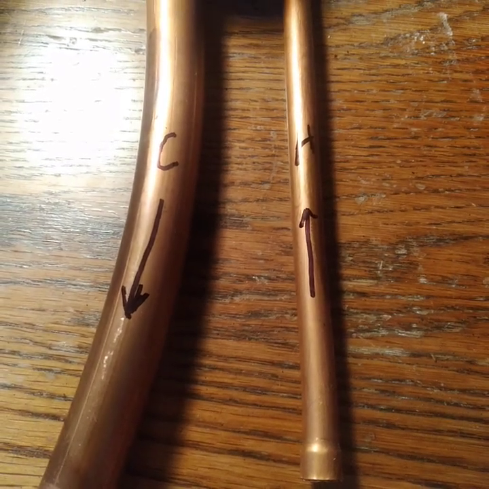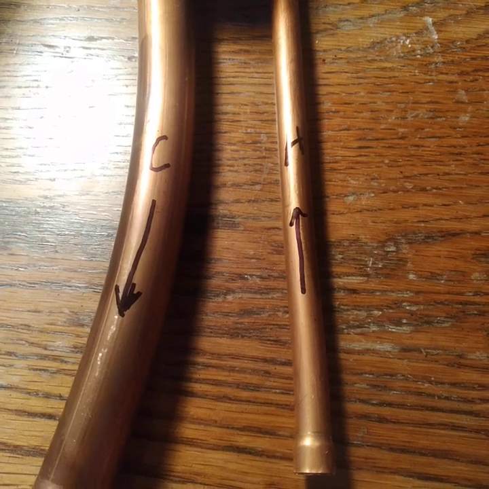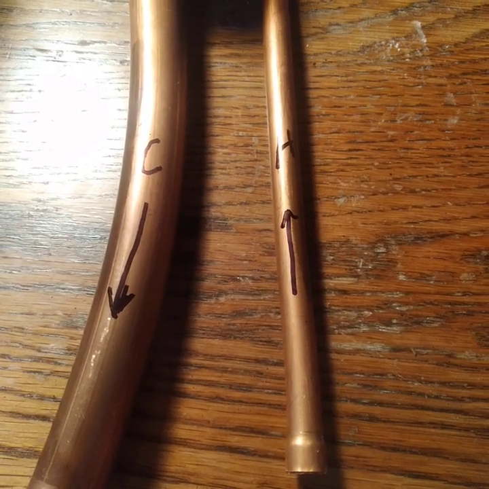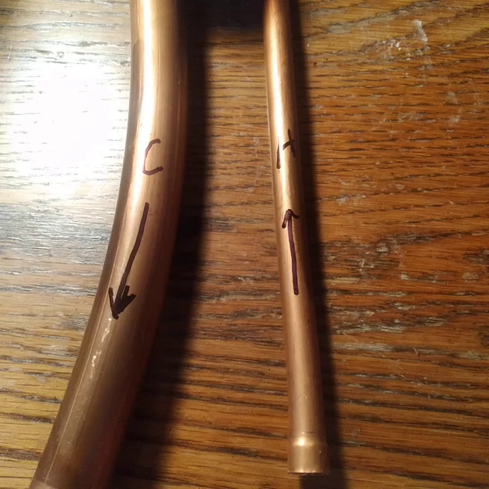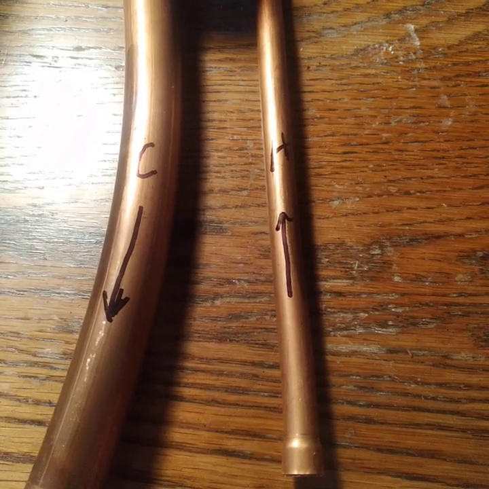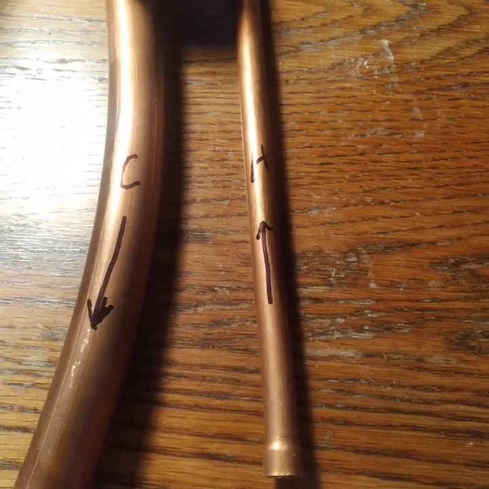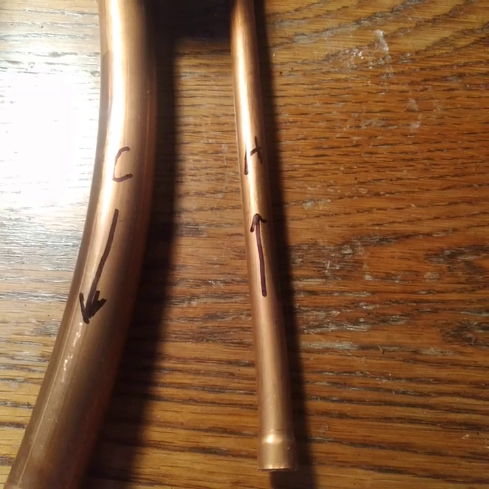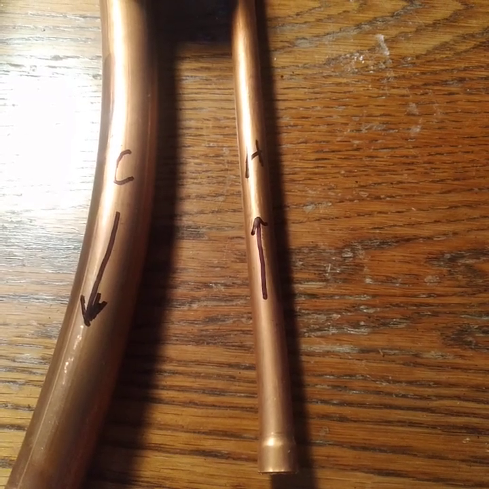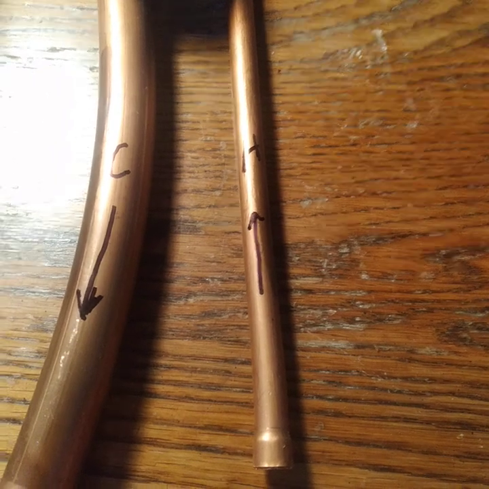A quick layout of the heating and air conditioning line set. The copper pipes that are the conduit for the refrigerant, which actually helps to heat and cool, heat in a heat pump. It can heat, but primarily to cool your house for the air conditioning.